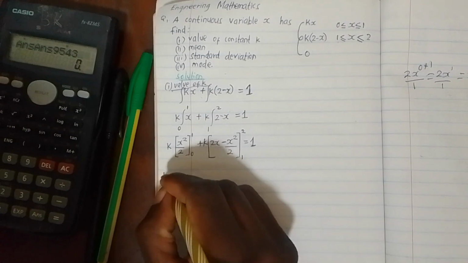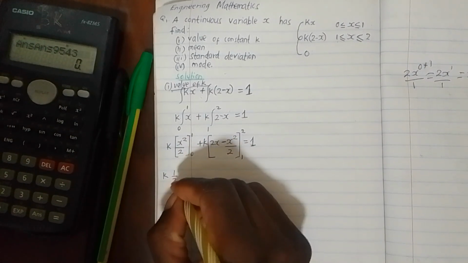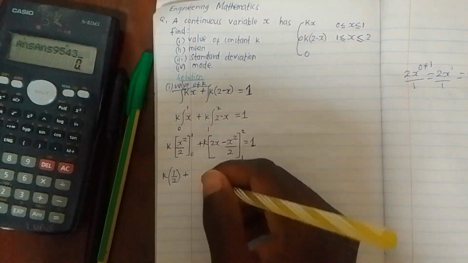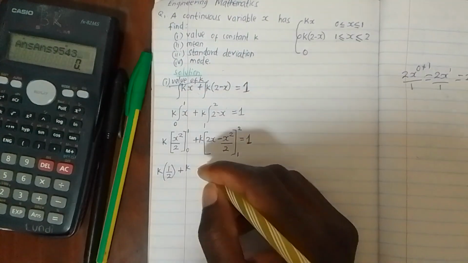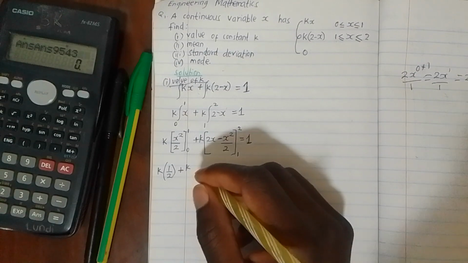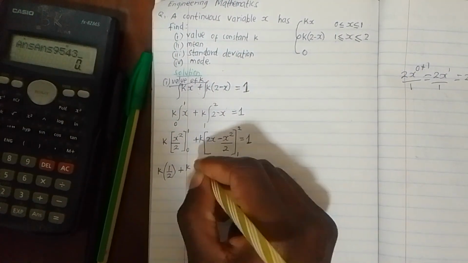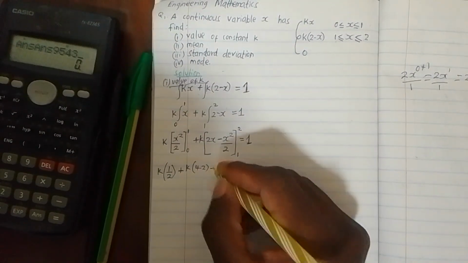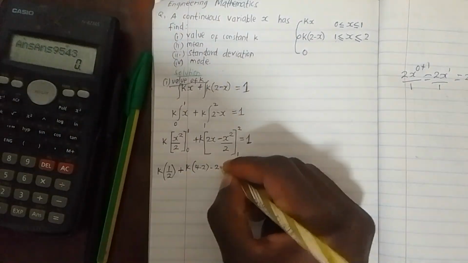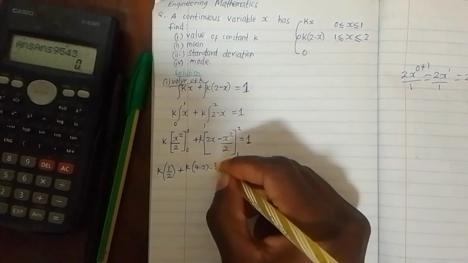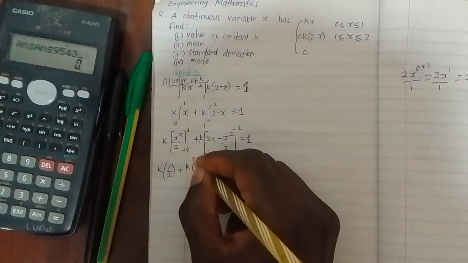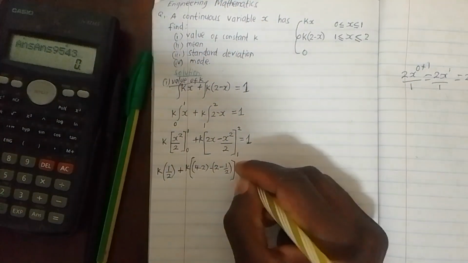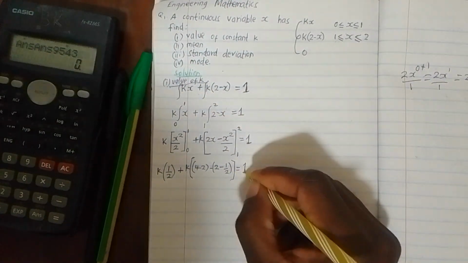So it will be like this, k into 1/2 plus k, minus 2 minus a half, close the bracket, then the big one equals to 1. Don't forget this one, don't ever forget number 1 here.